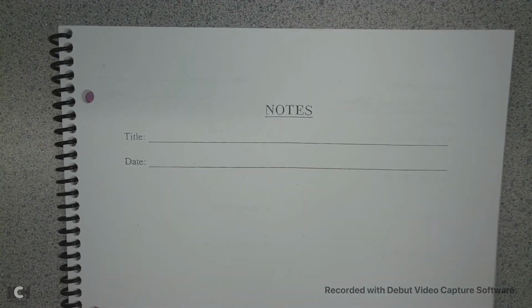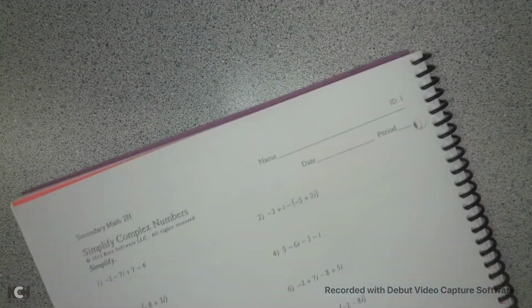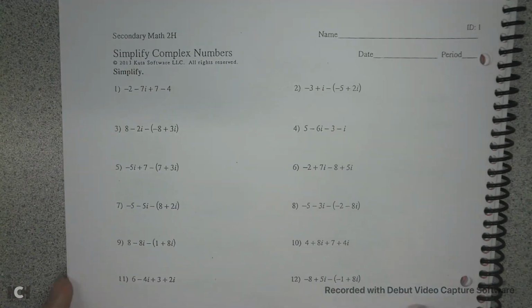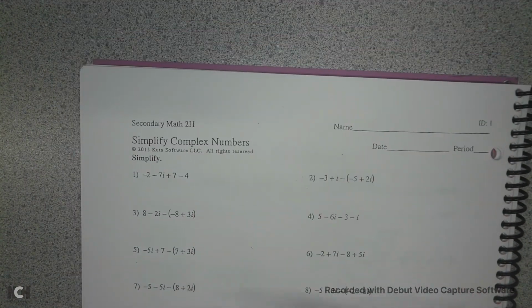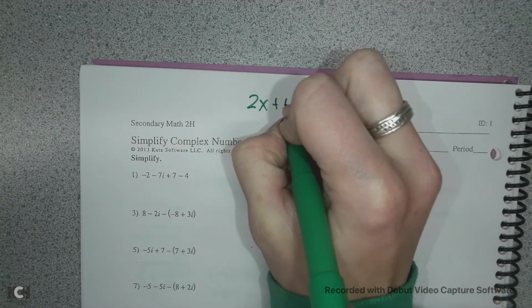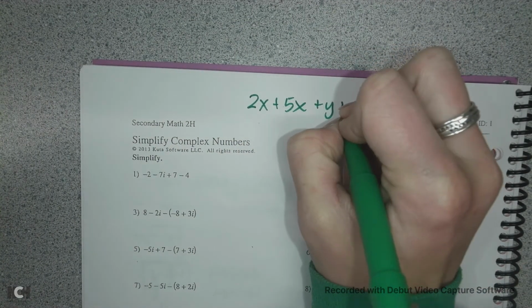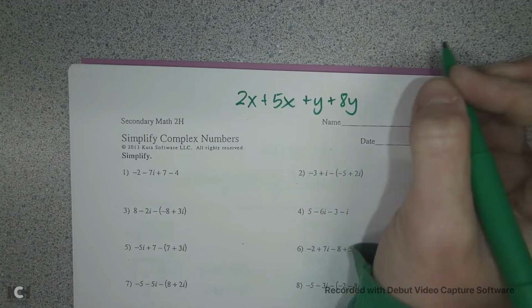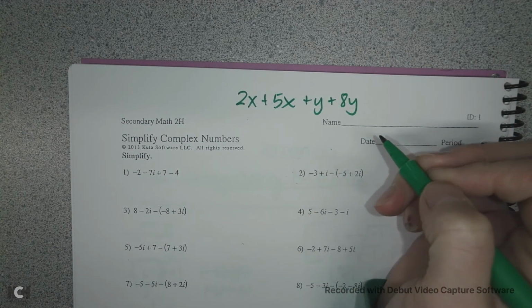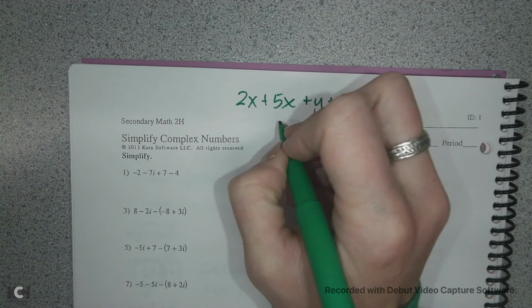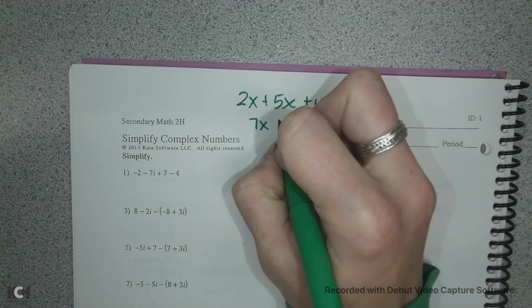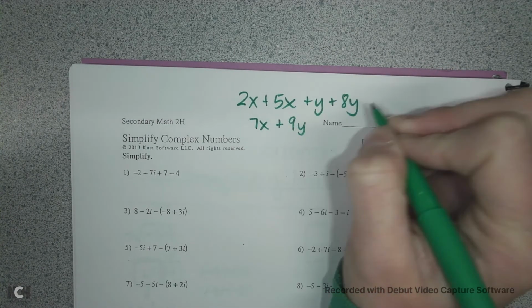Okay, so on the first little bit today, we're just simplifying complex numbers. So you need to combine the real parts and then the imaginary parts. Think about it like if I have 2x plus 5x plus y plus 8y. If this is my expression and I want to simplify, I would add my x's, so I'd have 7x, and I would add my y's, so I'd have 9y. Well, it's the same thing here.